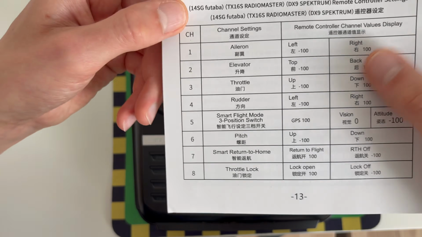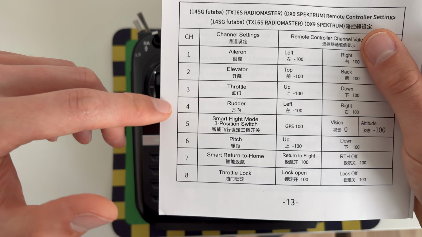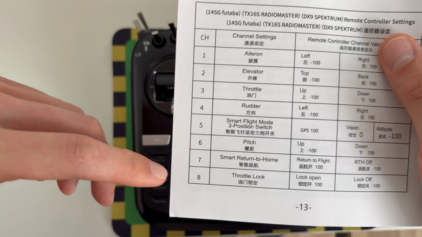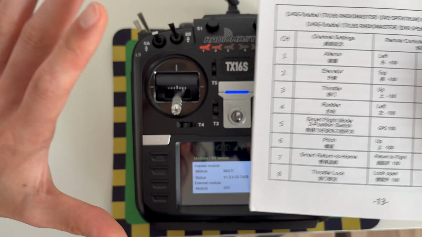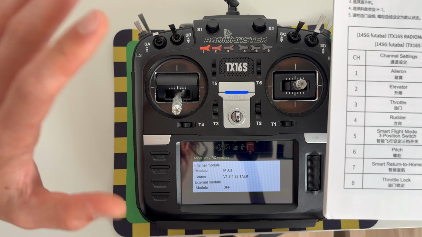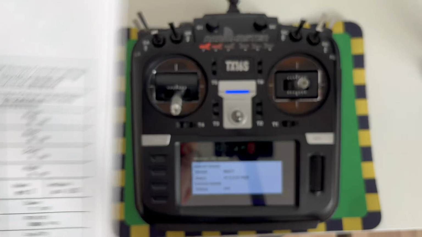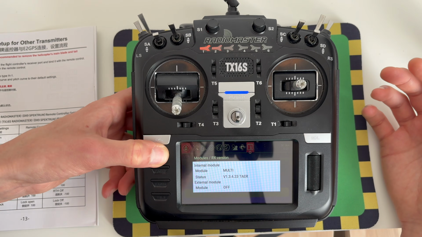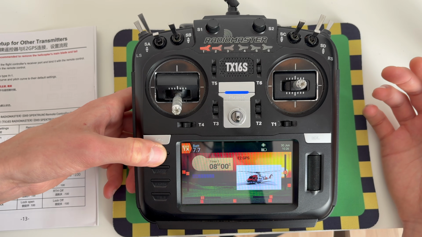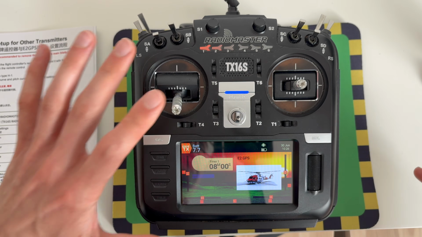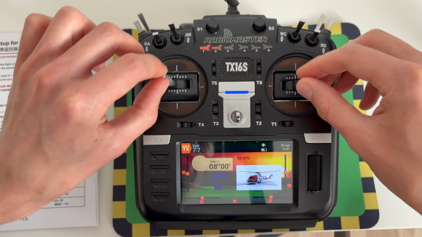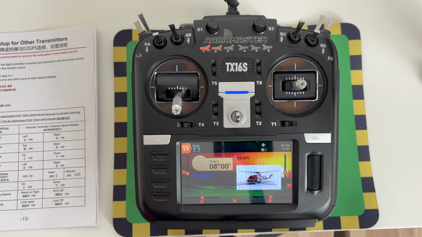But the rest of the channels, that is channel 5, 6, 7, and 8, are the same in regards to channel mapping. That is important to say because you might get confused when watching my radio, because channel mapping might be different for the first 4 channels in your radio.